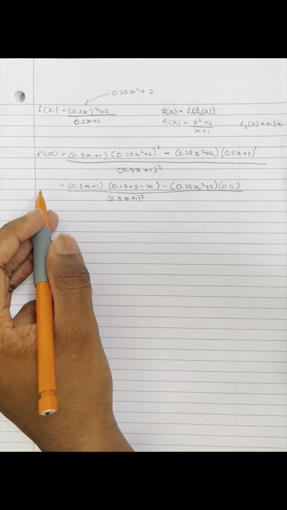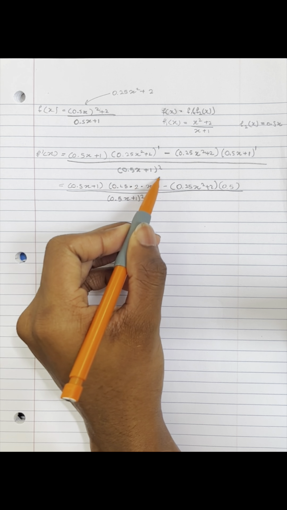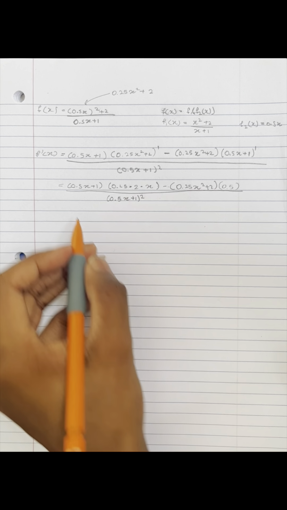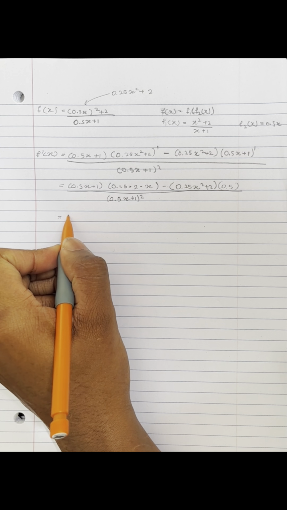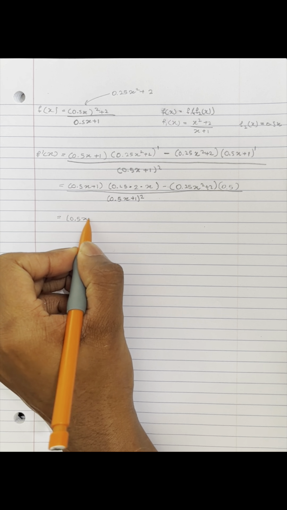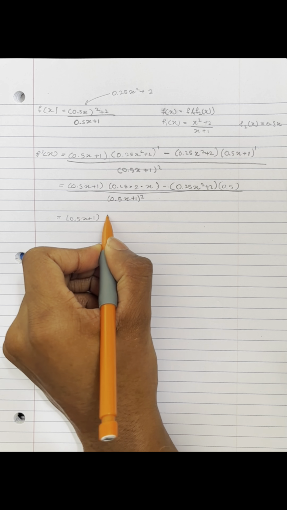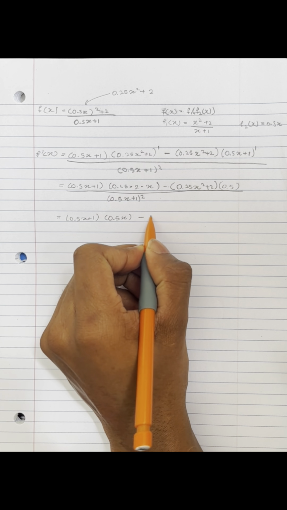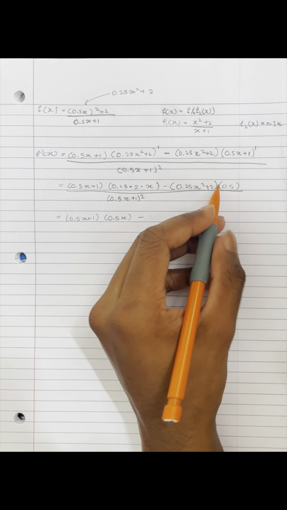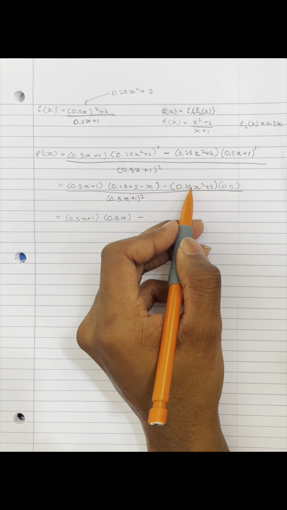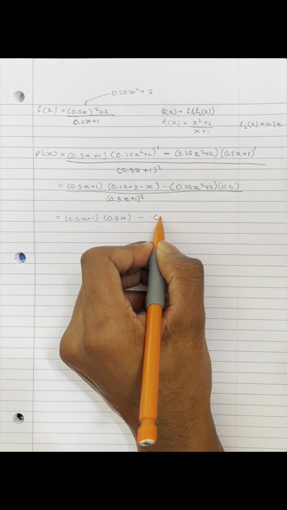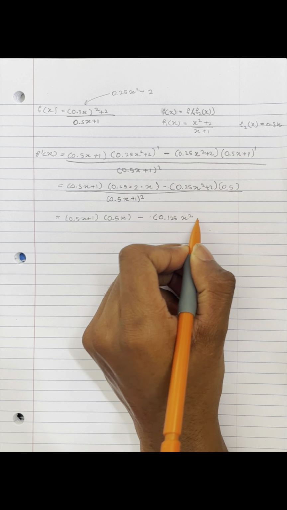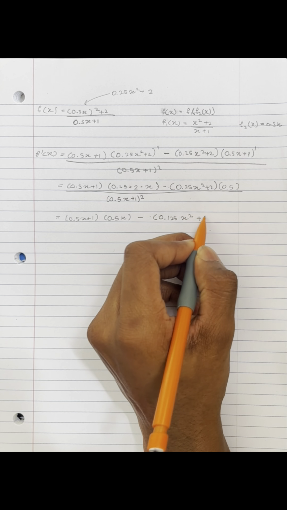So now, let's simplify the inside of this bracket, and let's multiply this, and let's get 0.5x minus 0.5 times this term gives you 0.125x to the power of 2. 0.5 times 1 gives you 1.